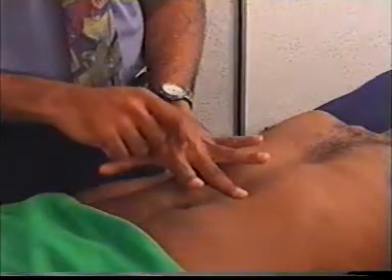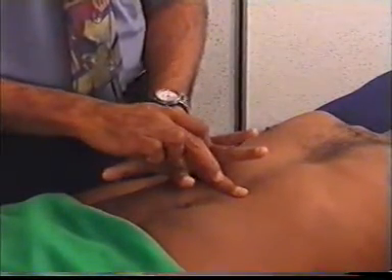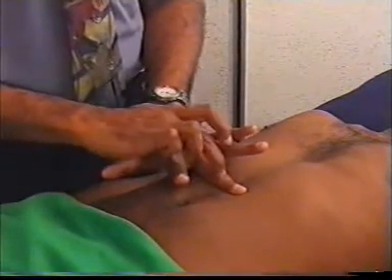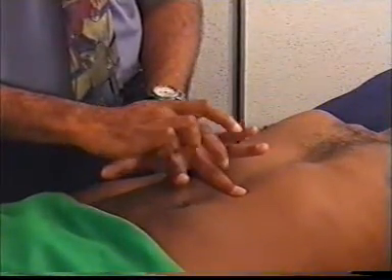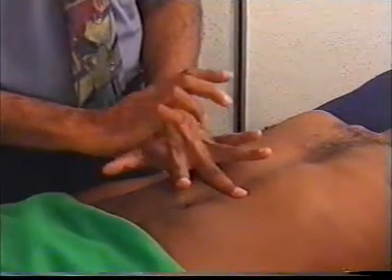When you percuss, only one finger should be touching the abdomen, and you percuss on the middle phalanx, and the percussing finger should hit that finger at right angles. The movement occurs at the wrist joint.